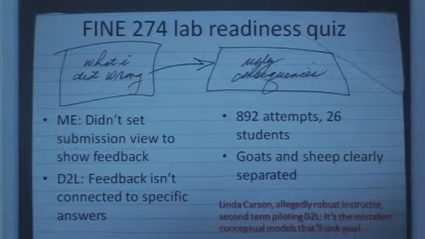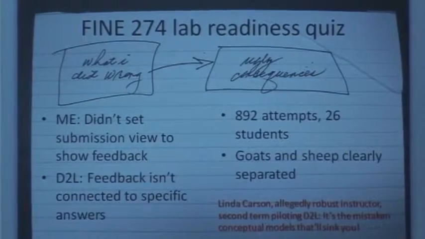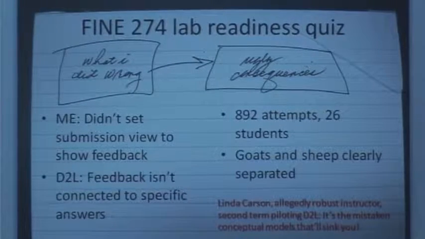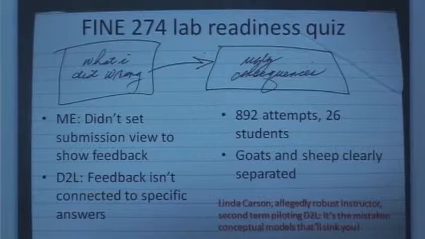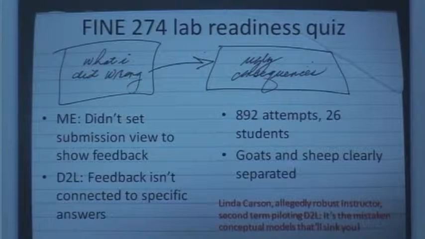Yeah, so submission views in this quiz don't do what I thought they did. I set the submission view wrong, and my 26 students took 892 attempts to get perfect scores on this 8-question quiz. So they managed. Yes.